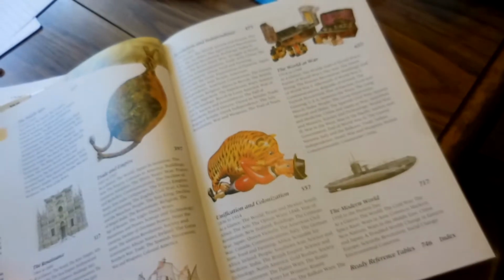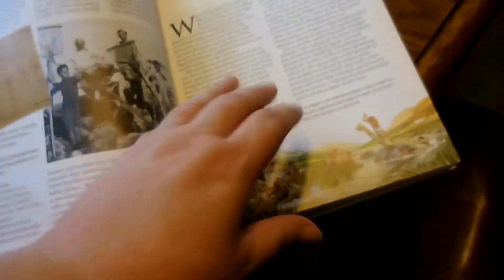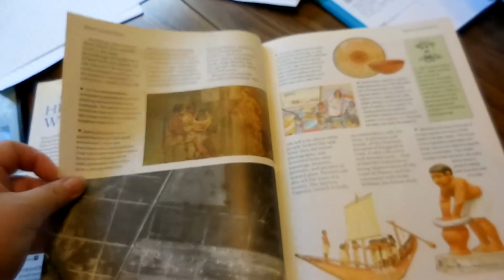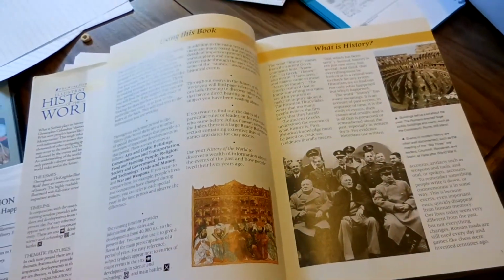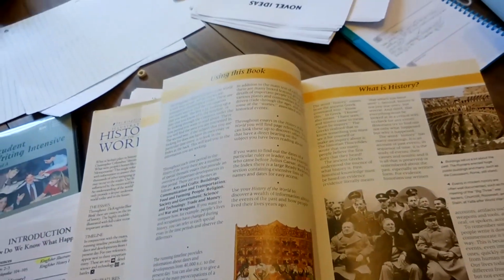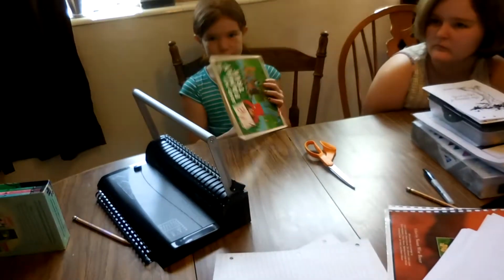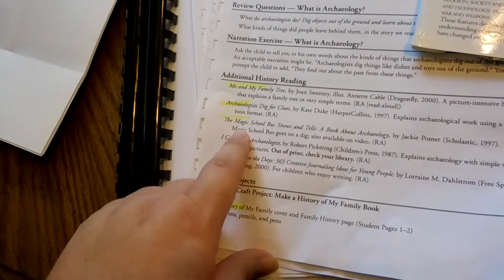So we'll go through and we'll look at the index. Where are the pages? There we go, 26. So we will look at these kinds of things today, and we'll read through and look at the pictures and look about what archaeology is and things like that. And we have a couple different activities. The first thing we're going to do is read a book aloud together, and it's called Me and My Family Tree.